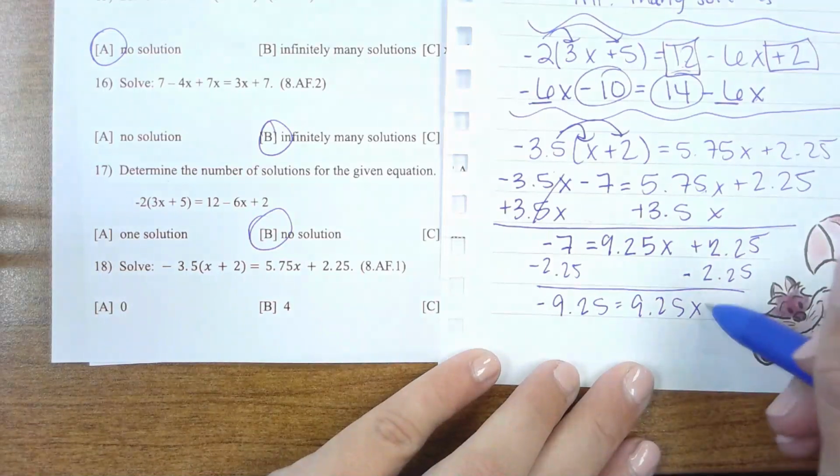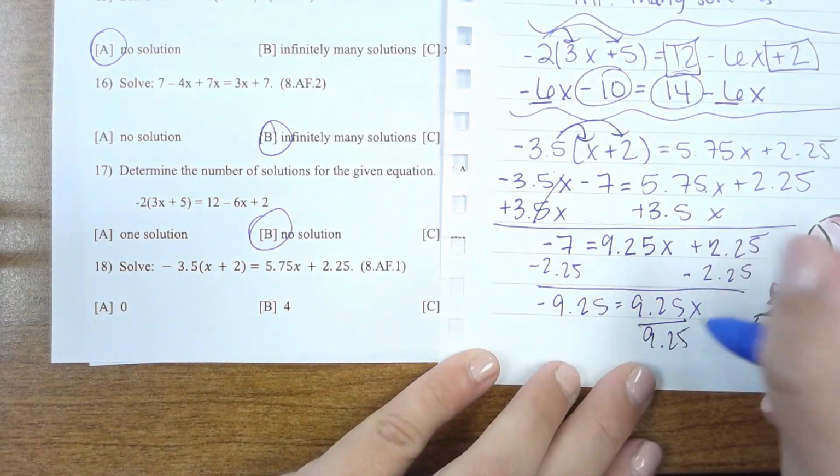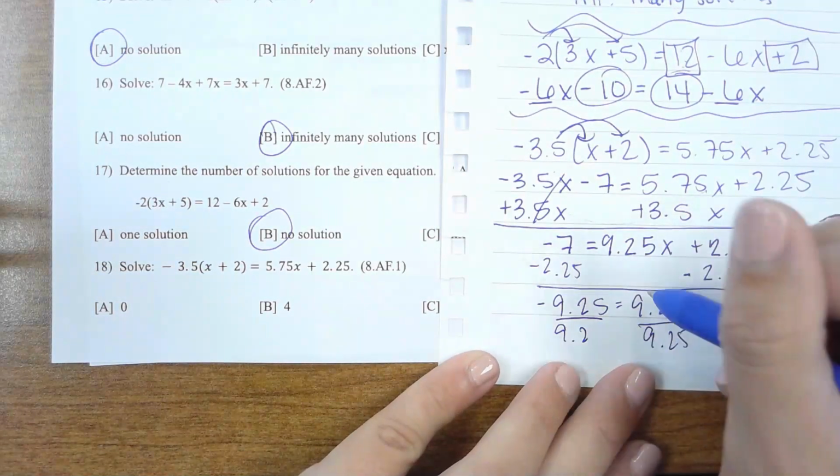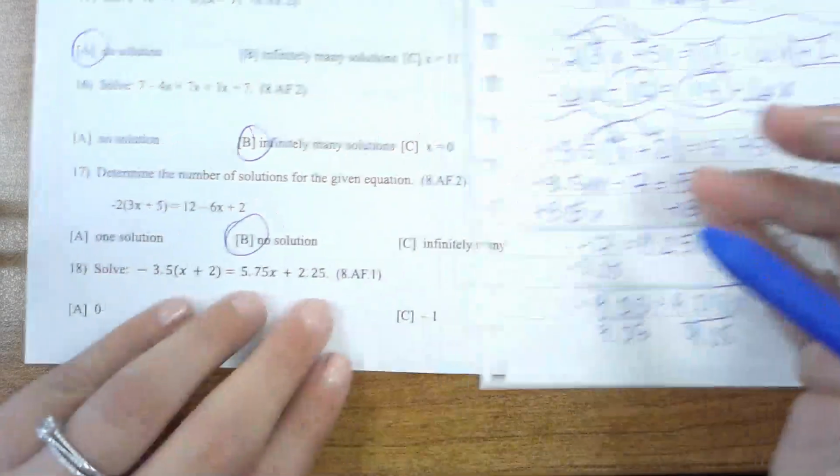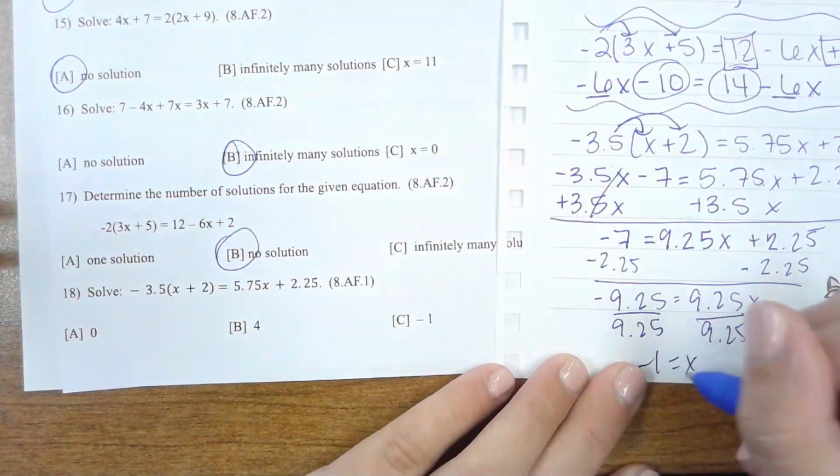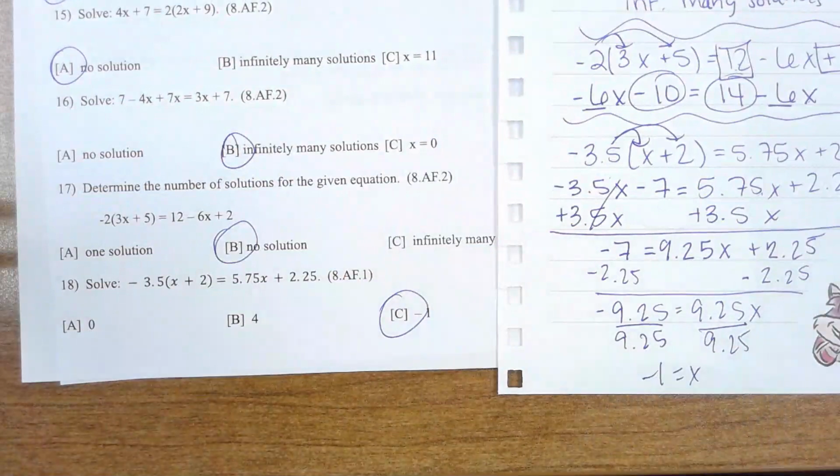So our last step to get x by itself is to divide by the positive 9.25 on both sides. And your answer will be negative 1, which is C.